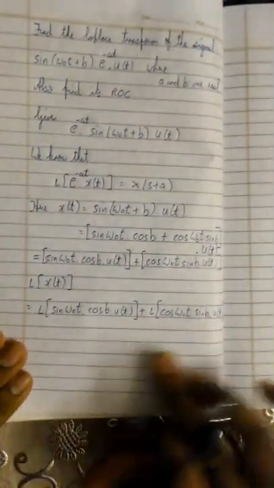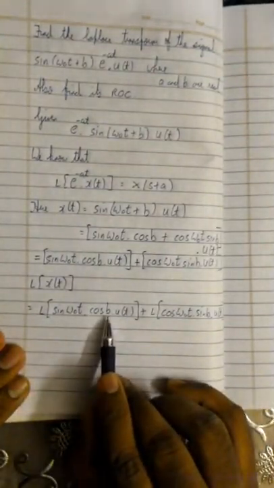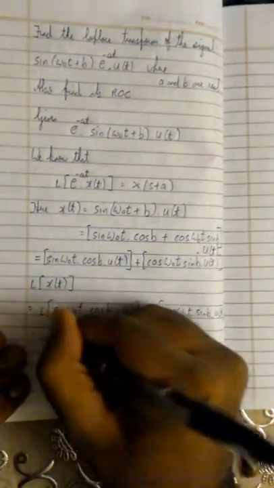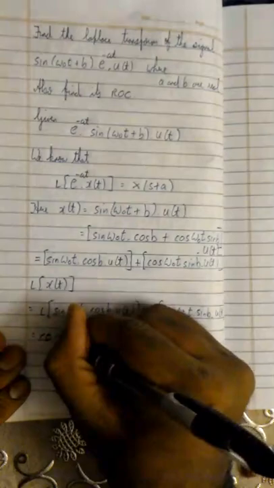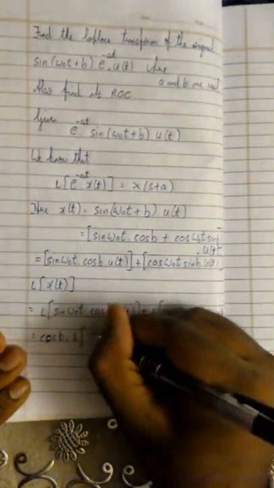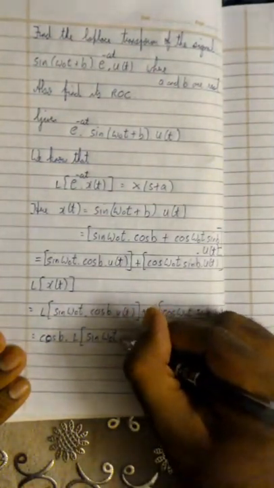Here cos b is a constant. There is no t inside this term, so I can take cos b as common. So this is cos b into the Laplace transform of sin omega 0 t u of t.